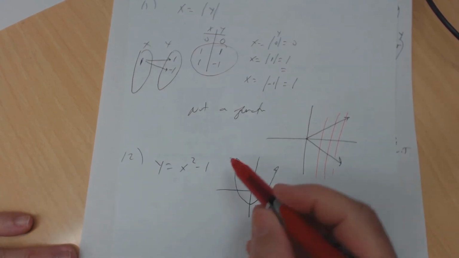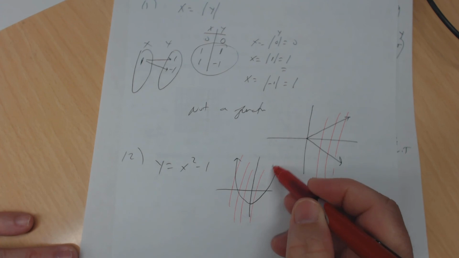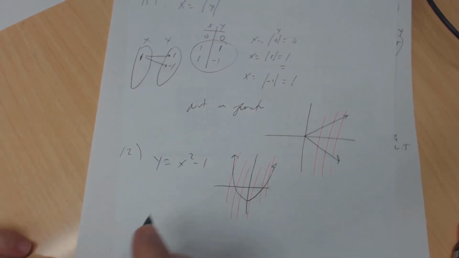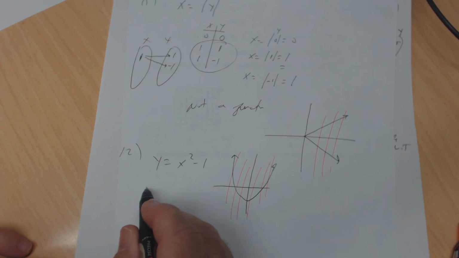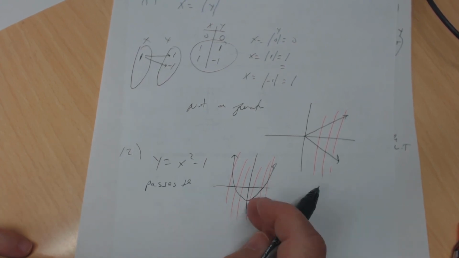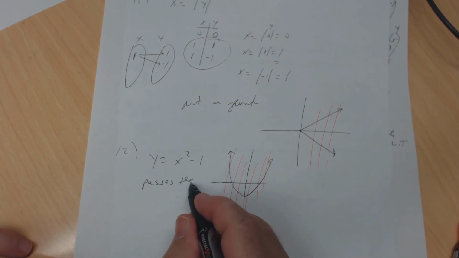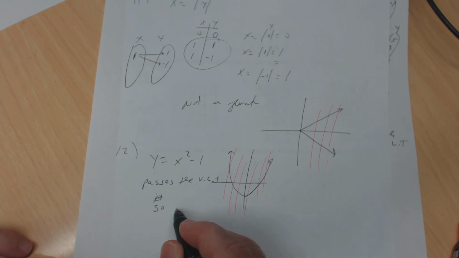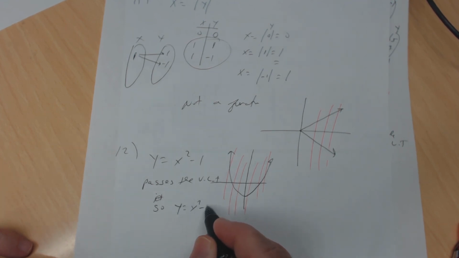And so from the graph, you can tell that it passes the vertical line test. So right away, if you remember what the graph looks like, you can say that it passes the vertical line test. Draw the graph. Make sure you show this. And so it's a function. So y equals x squared minus 1 is a function.